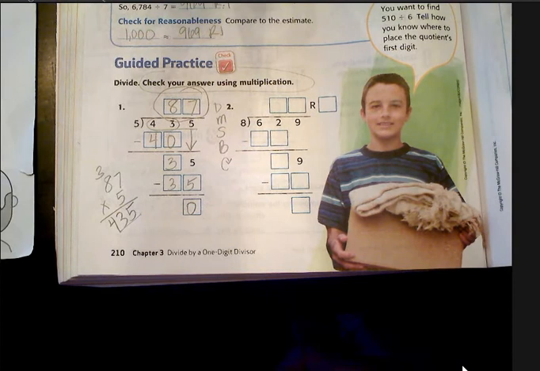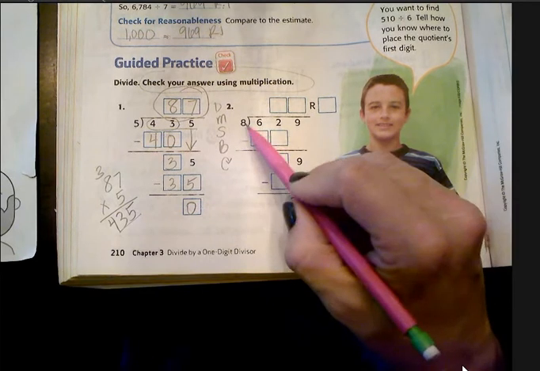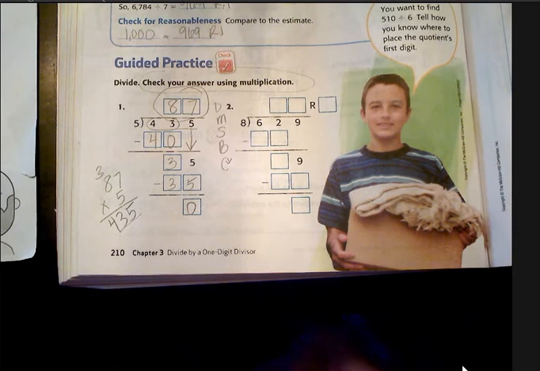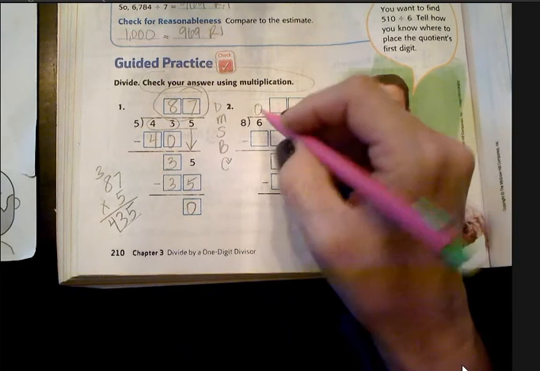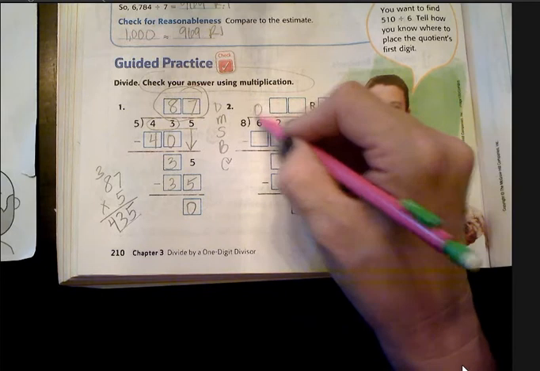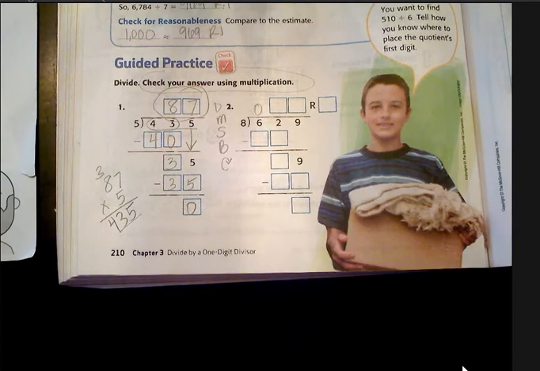Okay, so let's look at number 2. Can 8 fit into 6? No, it cannot. So you could put a 0 here if you want. And I like getting in the habit of putting zeros here because later we're going to have to put zeros at other spots in our answer. I like putting the 0 to help remind us that there's nothing there, but we're holding the place.